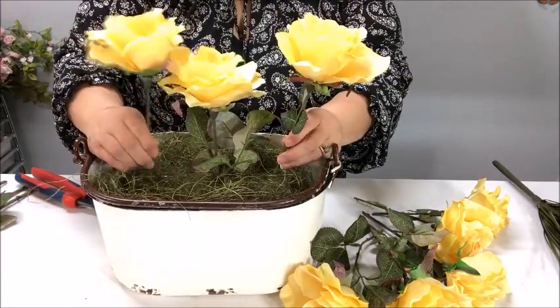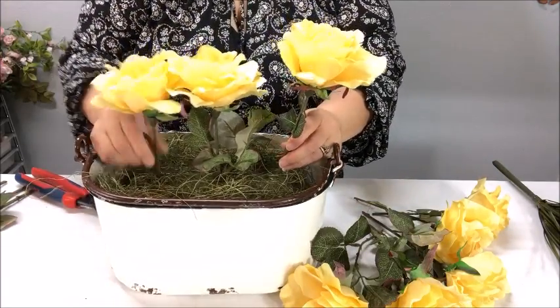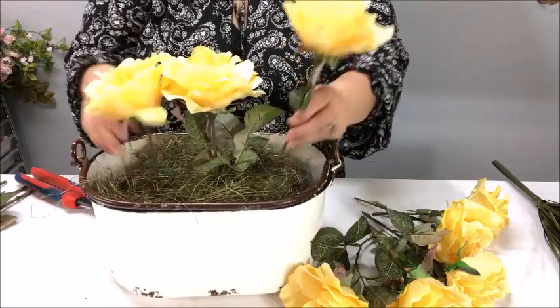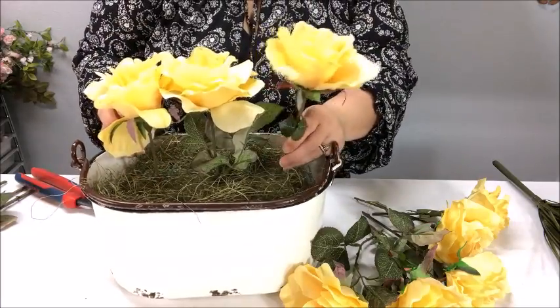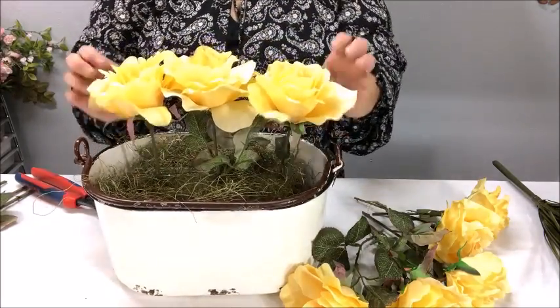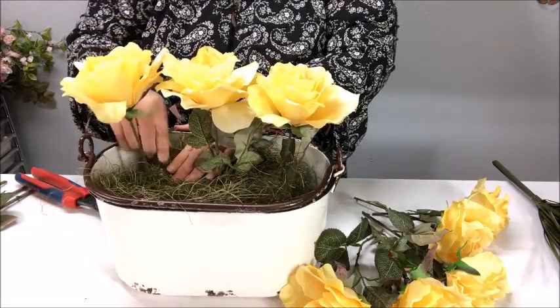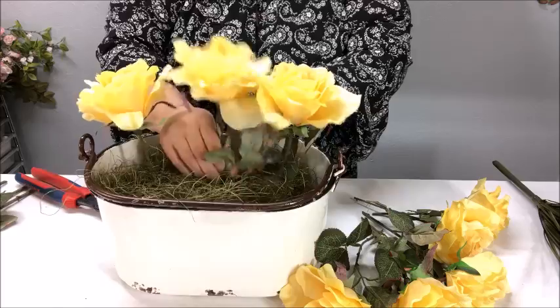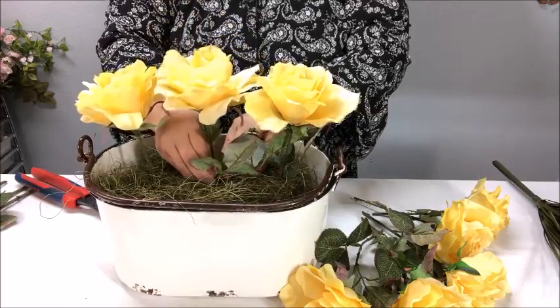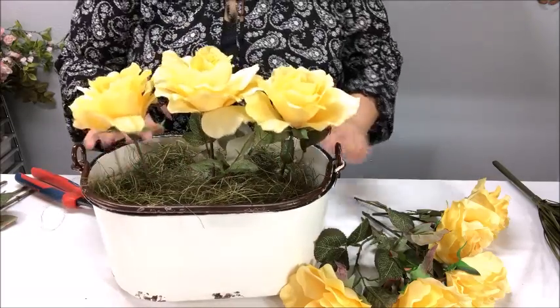This is a horizontal arrangement, so I'm just going to separate it a little bit because I do not want my flowers clumped up. I want them a little bit separate. So as you can see here, I'm going to push this one a little bit more this way. And this one probably needs to move a little more centered. There we go. So they're all at the same height.